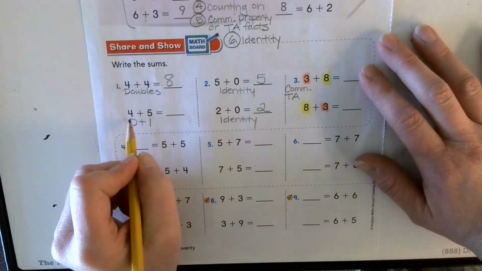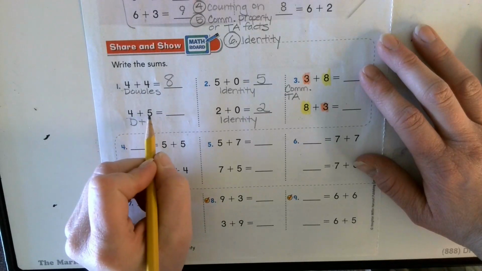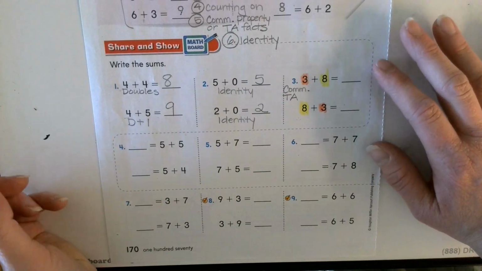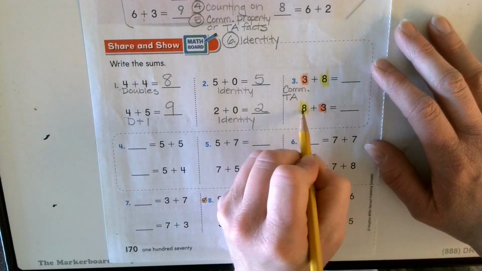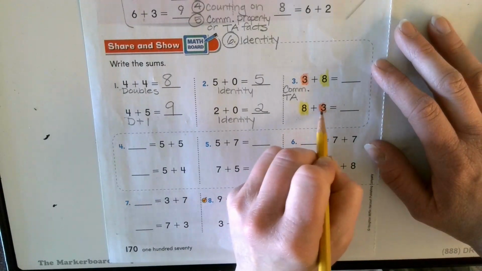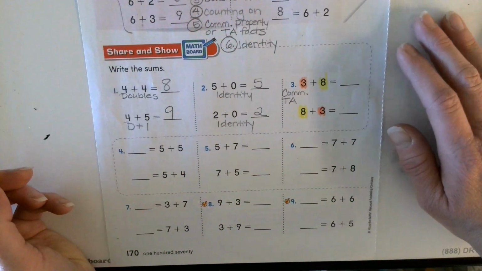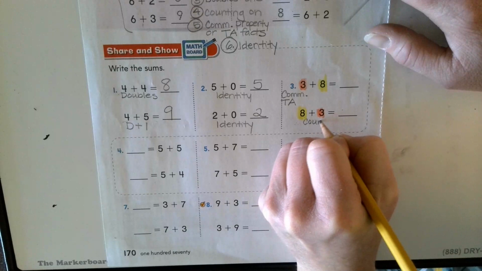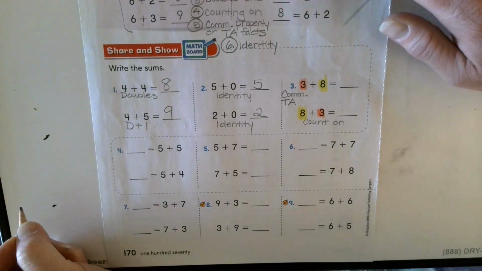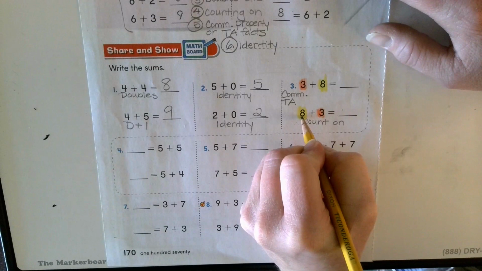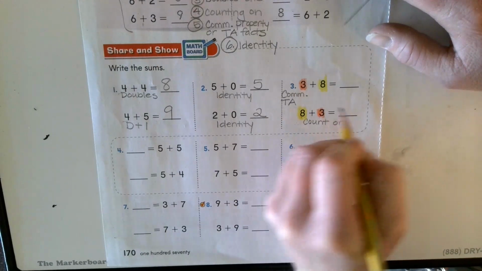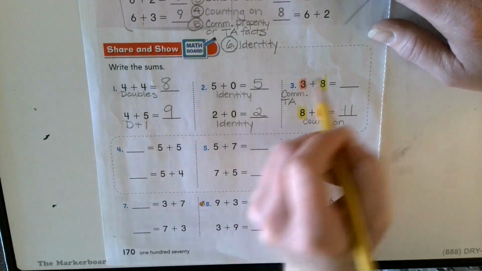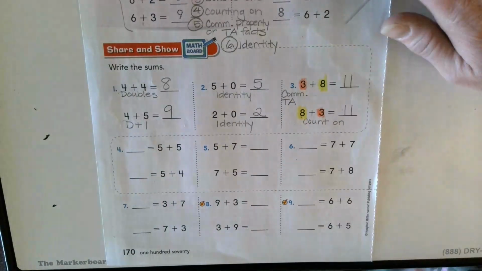Oh, I forgot to do this one. So here's doubles plus 1. So 4 plus 4 plus 1 is what? 9. Okay. There's also another strategy that you can use for this one. 8 plus 3. What strategy can you use for that one? What is it? Count on. Good. So I can go 8, 9, 10, 11. And then these two swapped places, so I know automatically that this one is also 11.